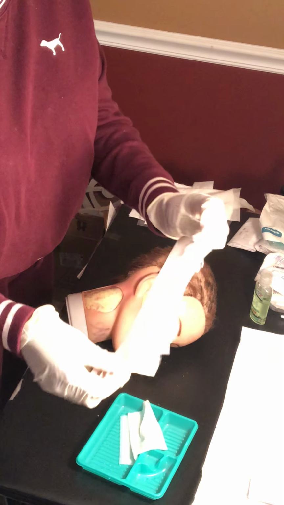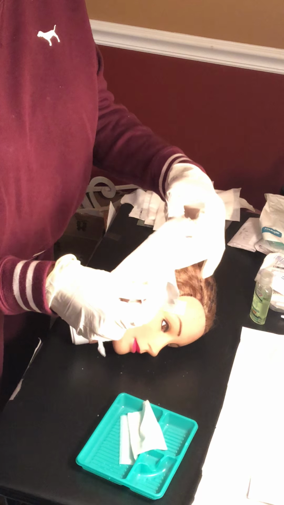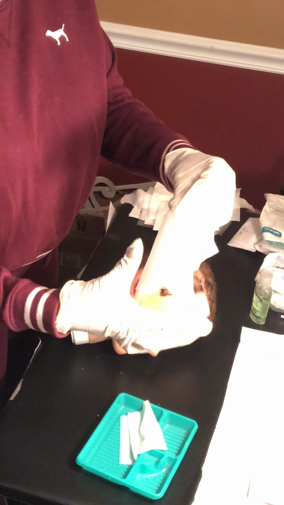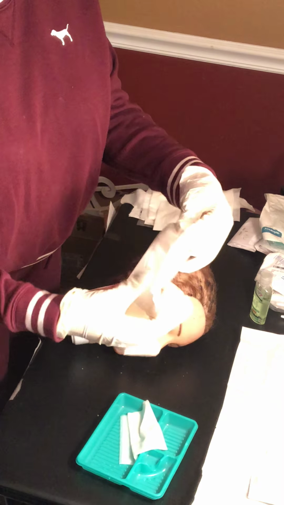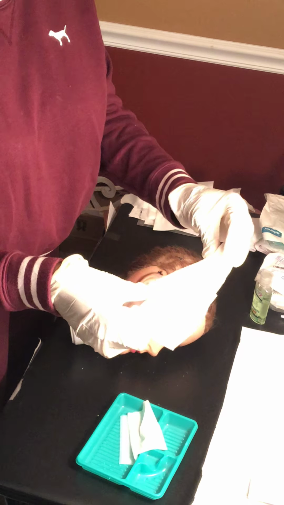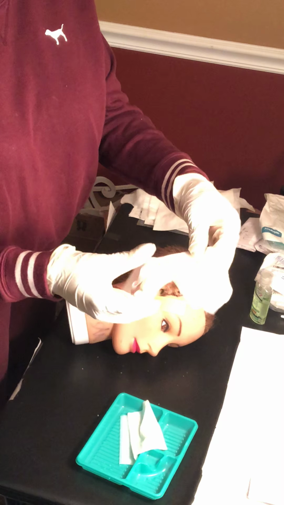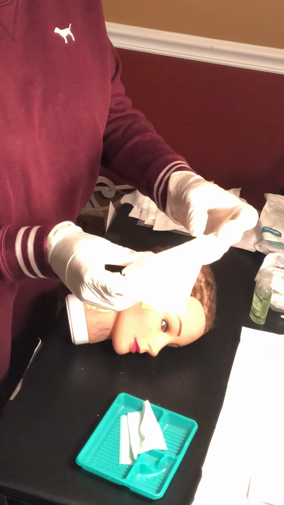Open that up. Then I'm just gonna triangle the ends. That looks like it's too much light.